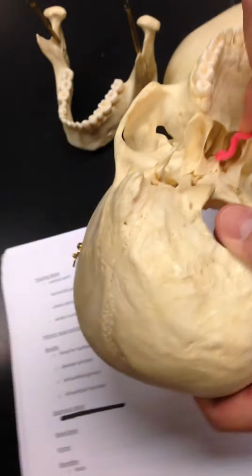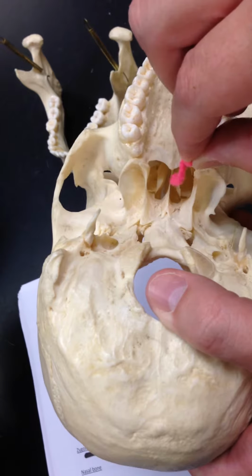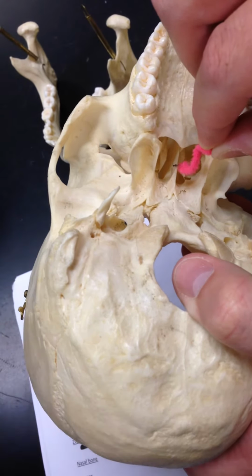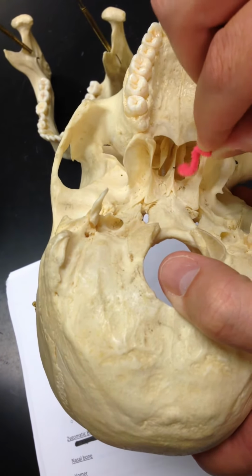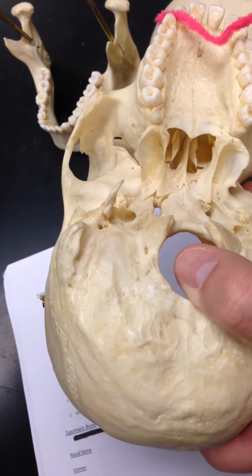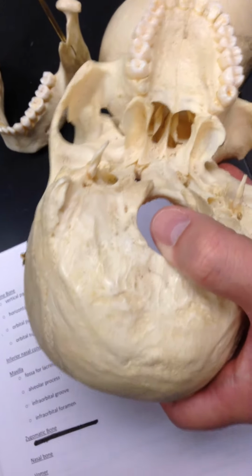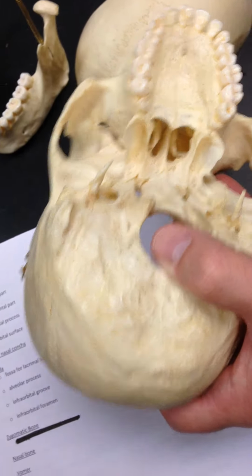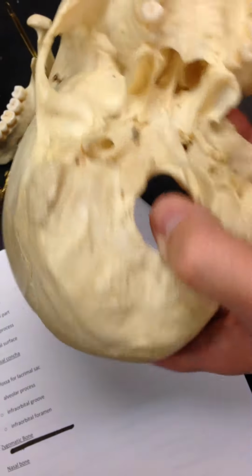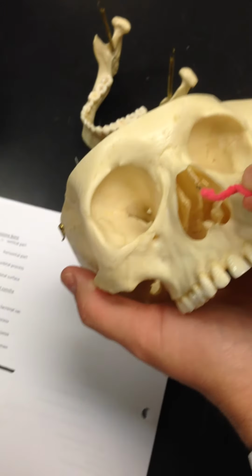This bone right here forms the posterior portion of the nasal septum. This is the vomer. Right there, what's the upper portion of it? That's the perpendicular plate of the ethmoid. Okay, so that's right in front of it. Yeah, so this is the perpendicular plate.